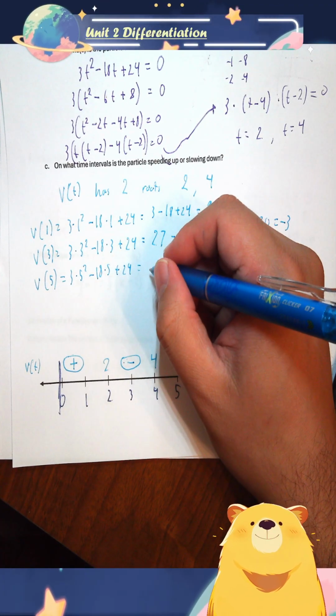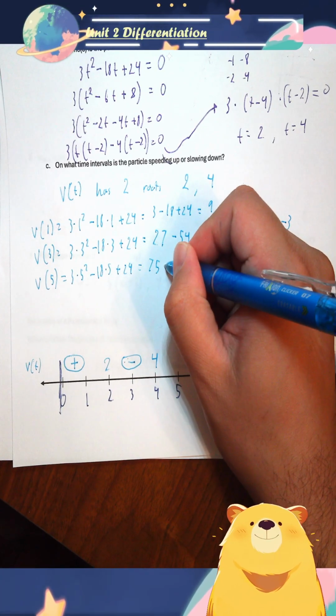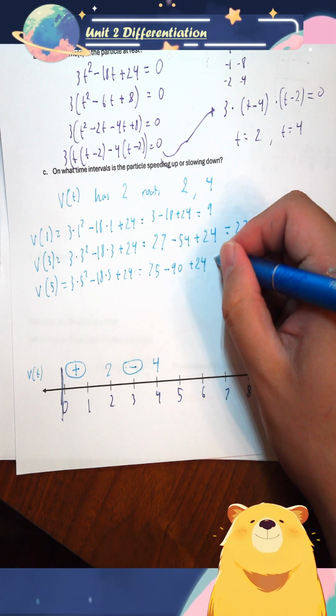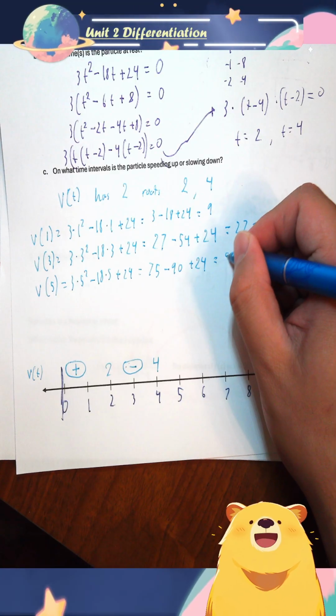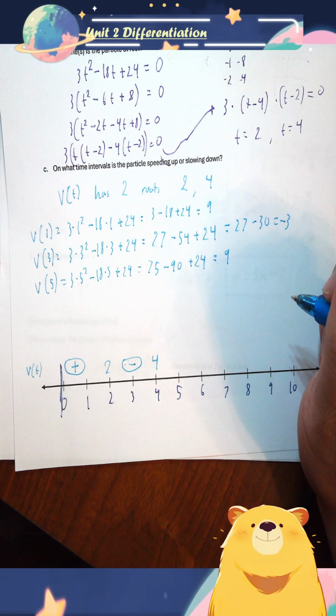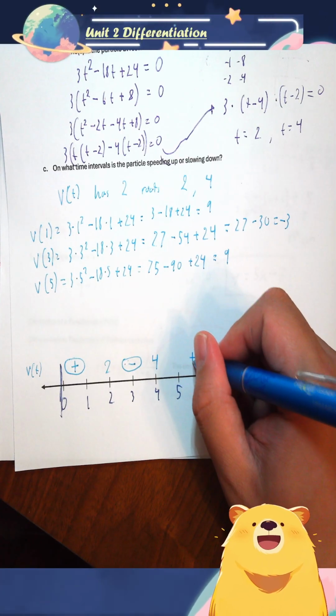That's going to be 75 minus 90 plus 24, which is just going to be 9 again. And that means from 4 and beyond, the velocity is going to be positive.